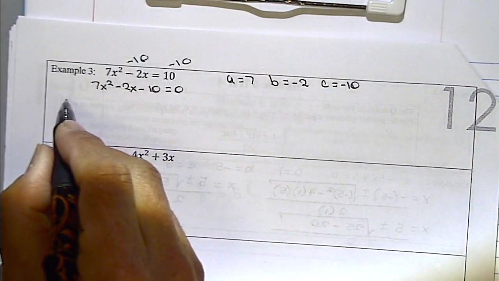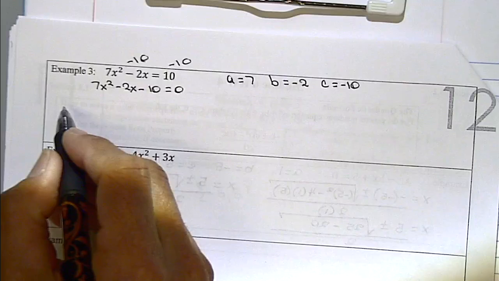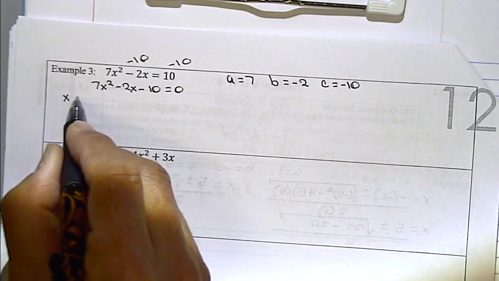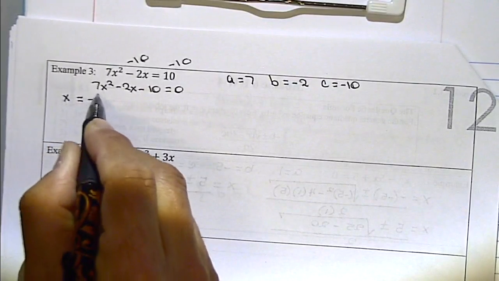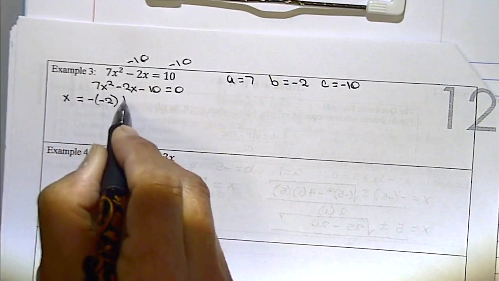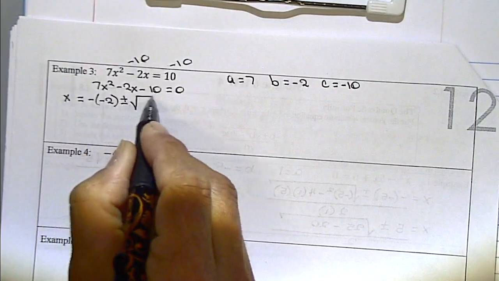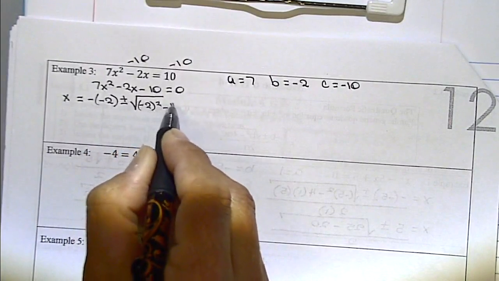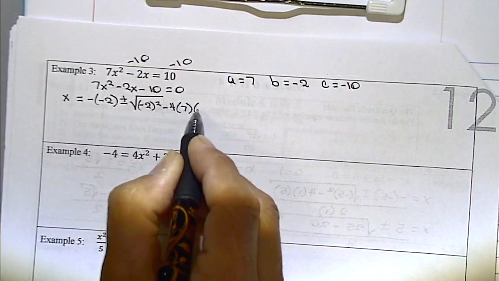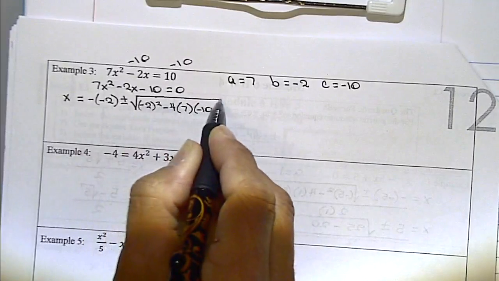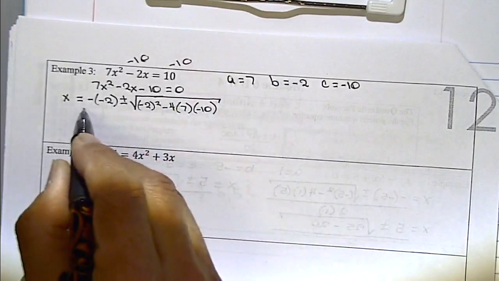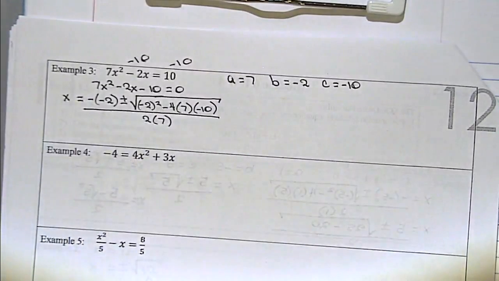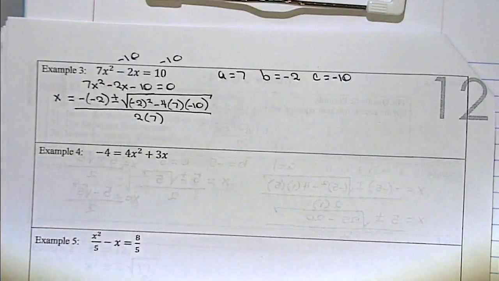And then I'm going to say, and here truly I apologize, there's not enough room on this paper for quadratics. I should have given you more room. X is equal to negative b, which is a negative negative 2, plus or minus the square root of b squared, well that's negative 2 squared, minus 4 times a times c, all over 2 times a. All right, I've got a lot of math here I can do.